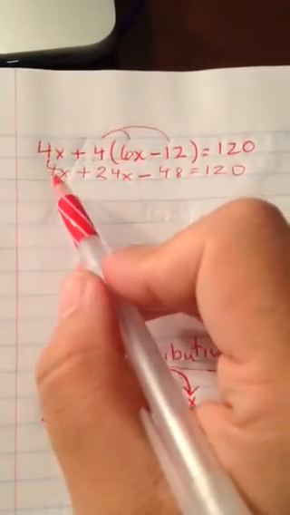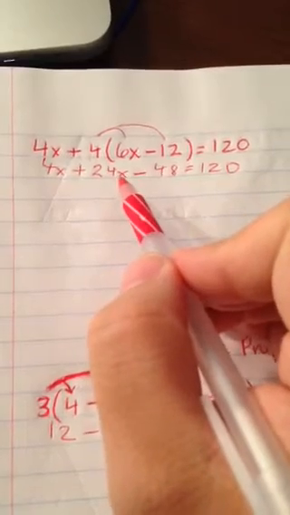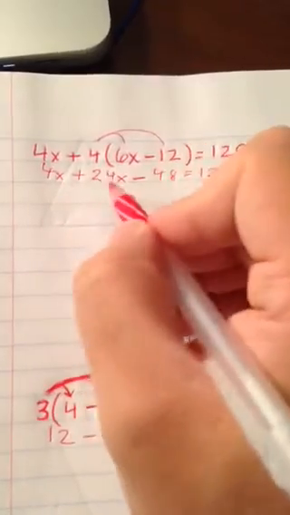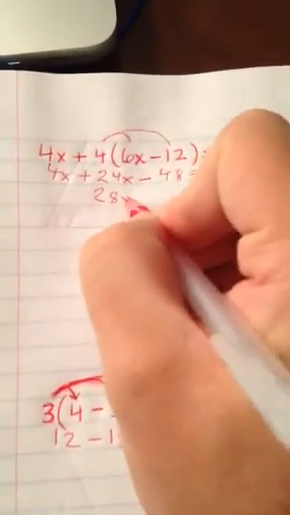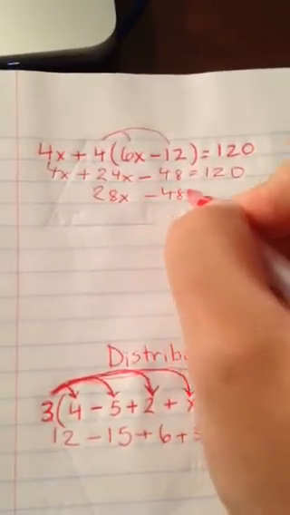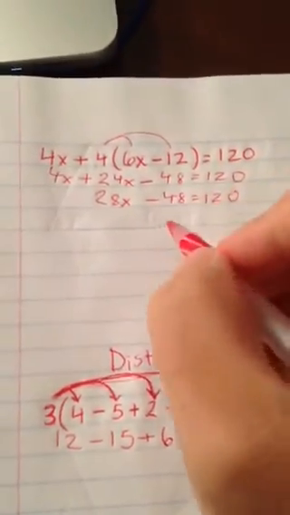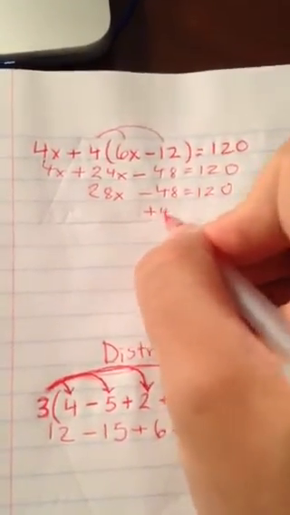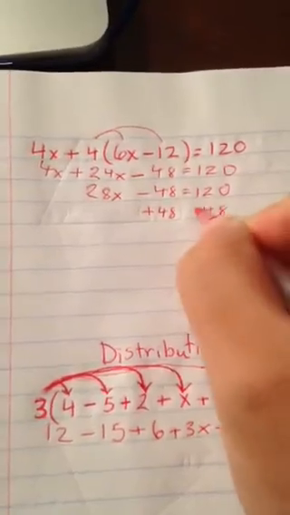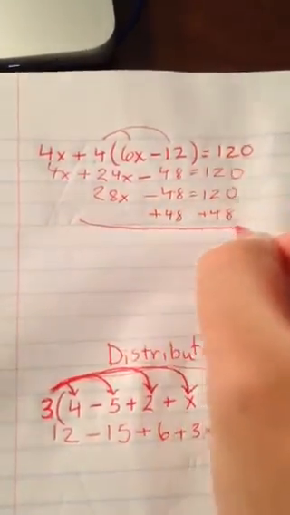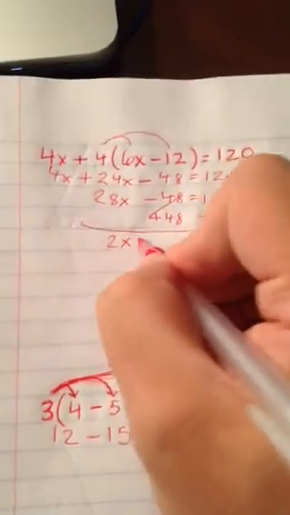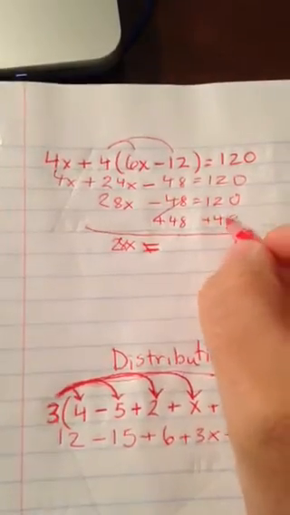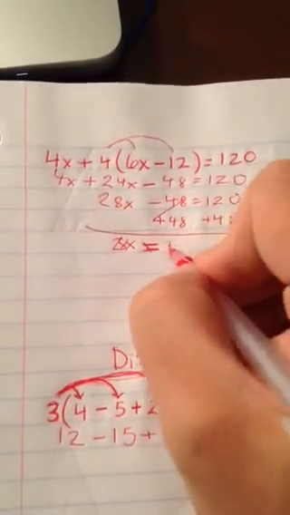My room is considered unclean because I have a 4x right here and a 24x right here. So what I'm going to do is add those up. 4x plus 24x is 28x. Okay? Minus 48 is equal to 120. I can get rid of the 48 because I need to get the x alone, so that's positive 48. I'm left with 28x. Oops, 28x is equal to 168.